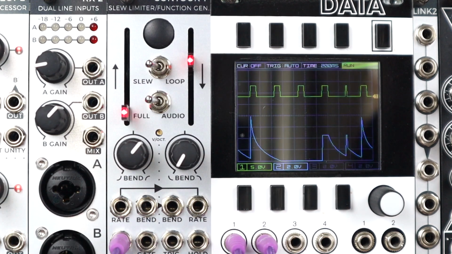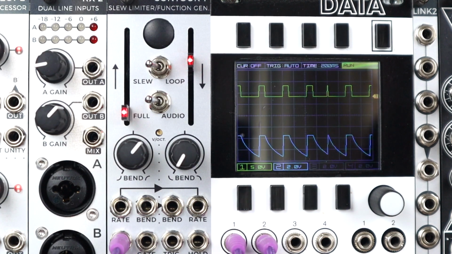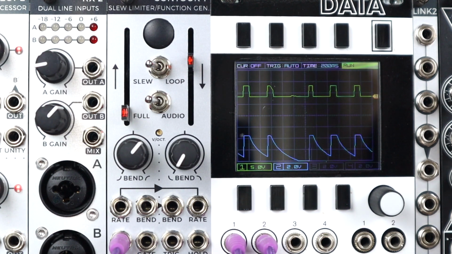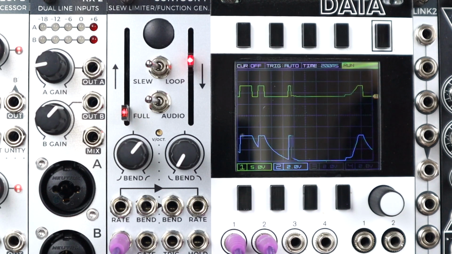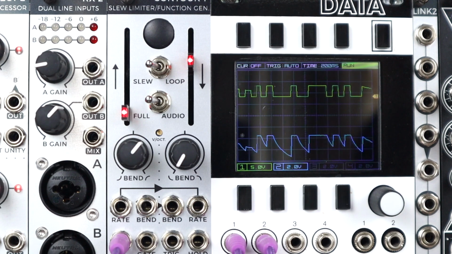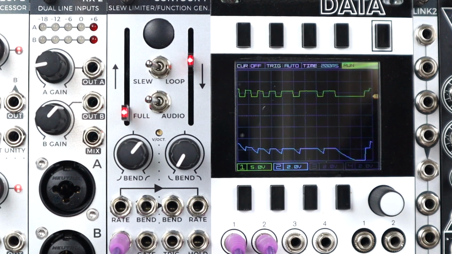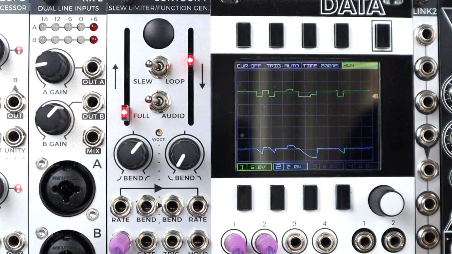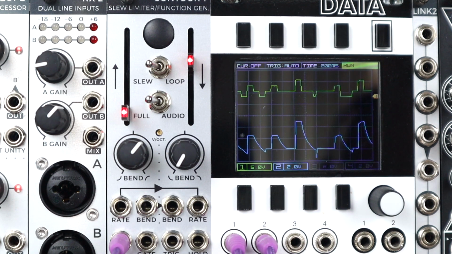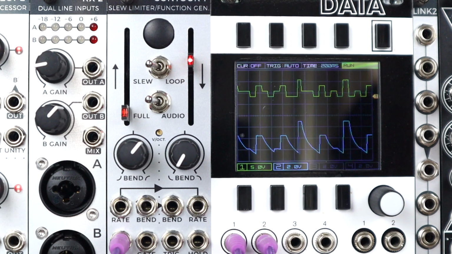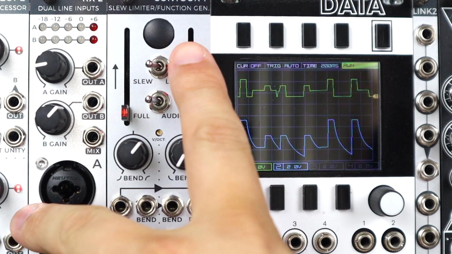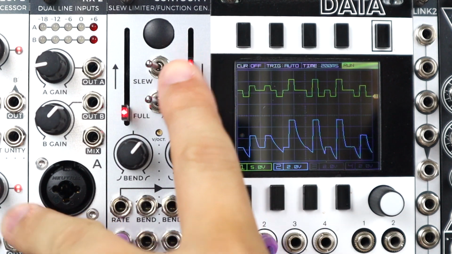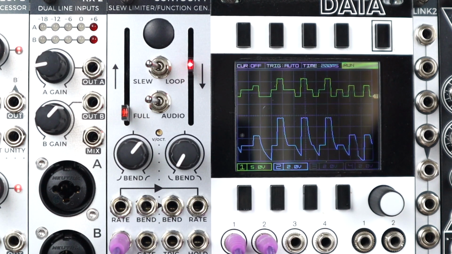Sticking with our input, because it's voltage dependent, it's level dependent, I could mix my random gate at say a lower level, and then add in my quarter note gate at a higher level, so we've got a dynamic pattern.